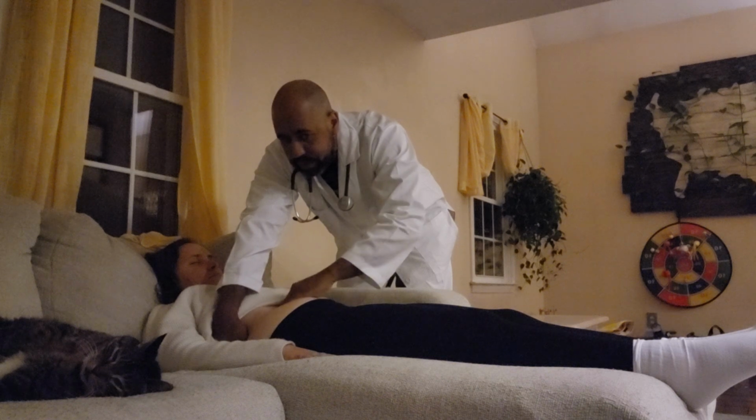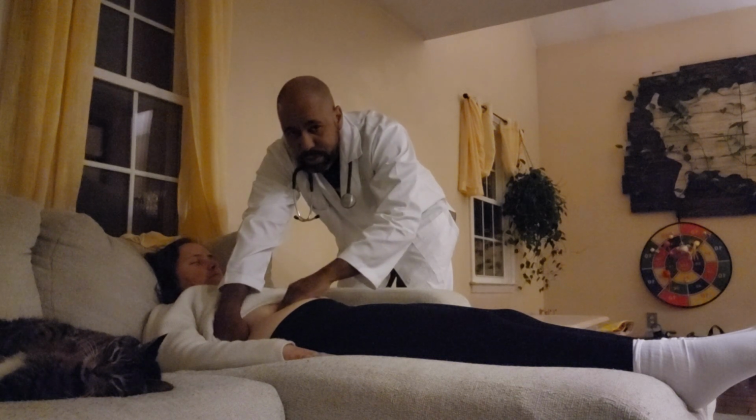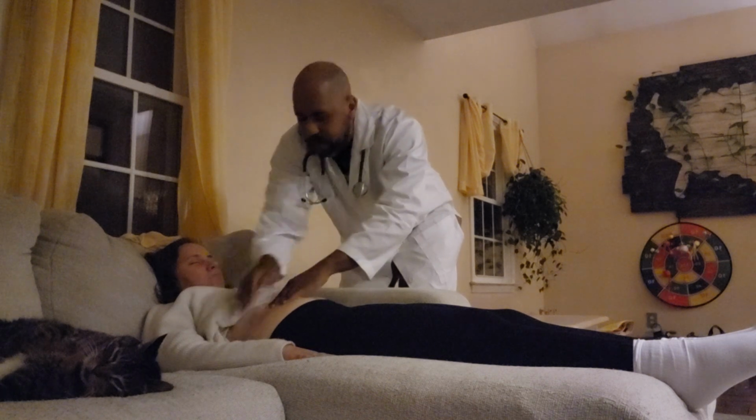And I don't feel the spleen. Again, approximately 5% of normal adults, you're able to palpate the spleen tip. All right.